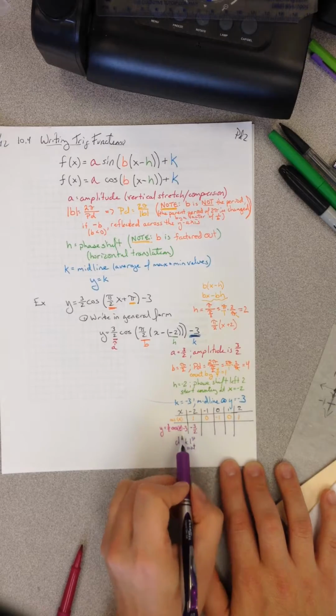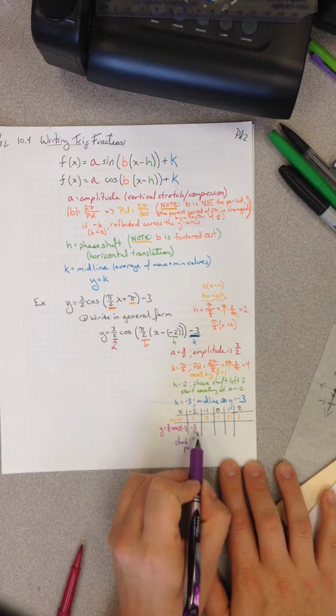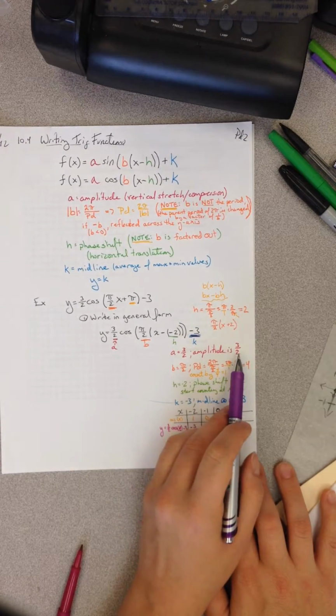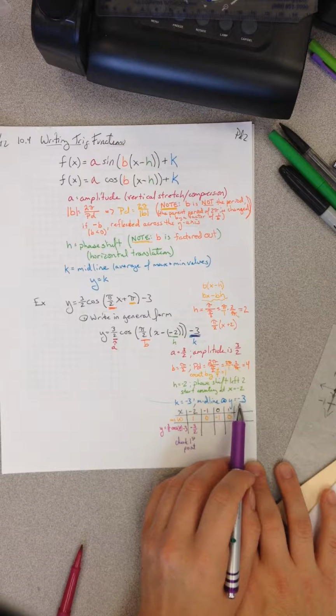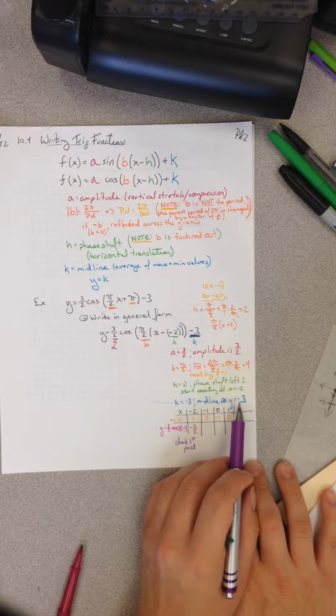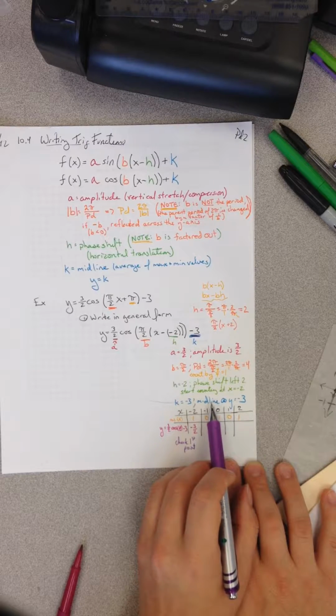But here, our maximum value has been amplified by 3/2 and then translated down 3 units. So 1 times 3/2 is 3/2. 3/2 minus 3 is -3/2, or -1.5.